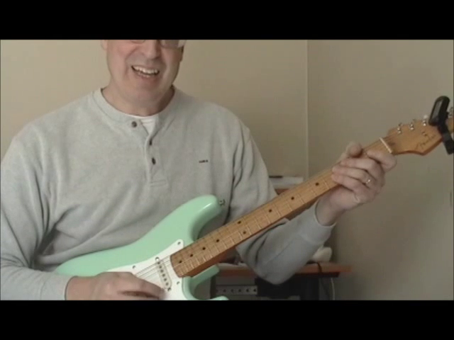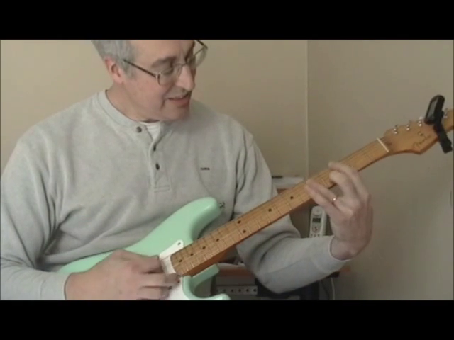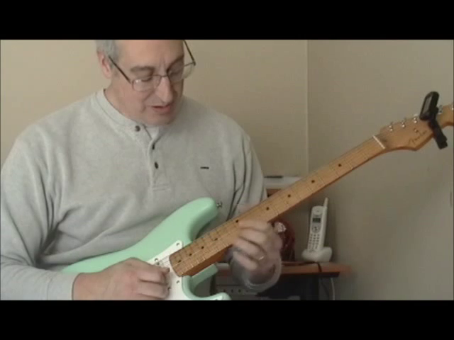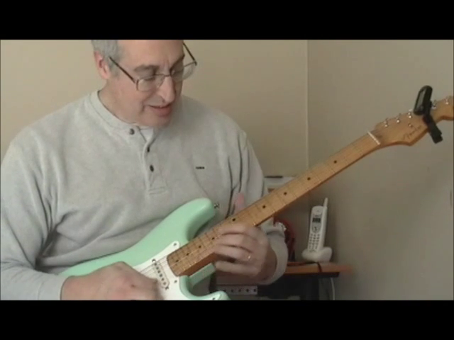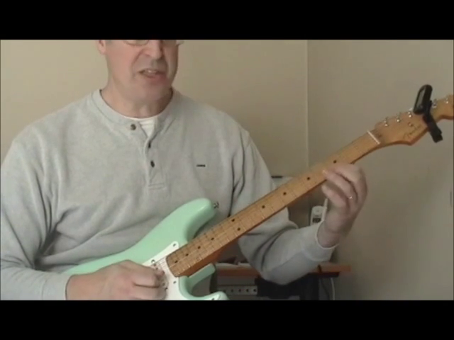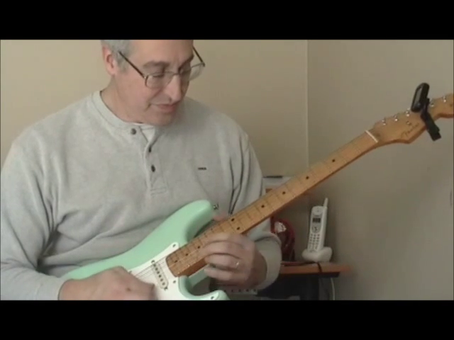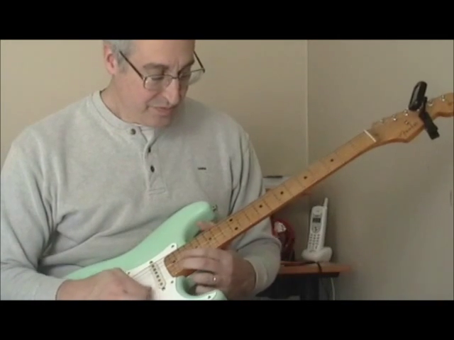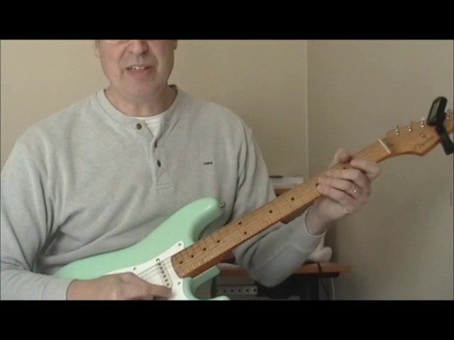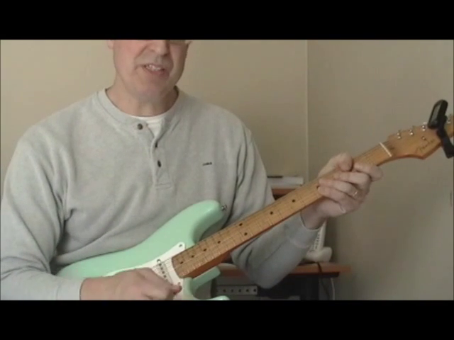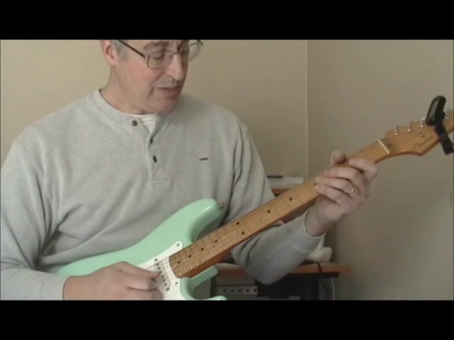That kind of thing. And all he's doing is, here's your C bar chord up here. He's going from the 20th fret up to the 3rd fret, and back. And you can vary the speed and the emphasis of your picking to get whatever sound you want.